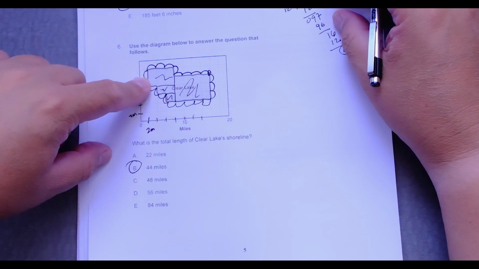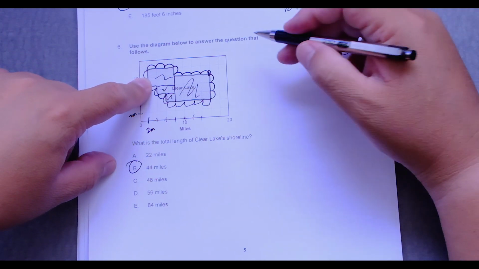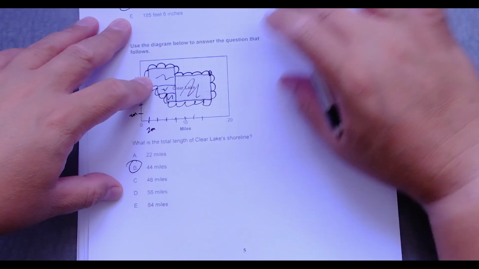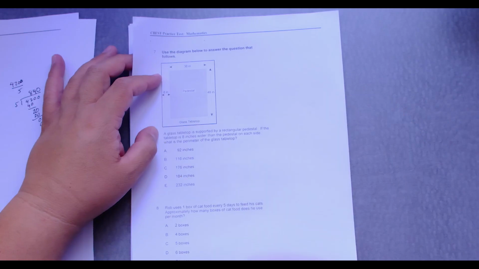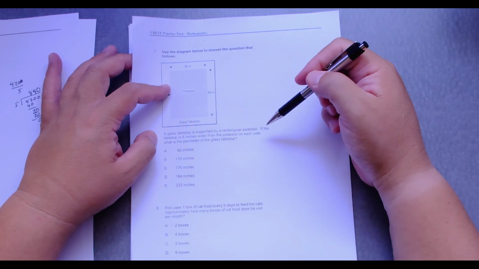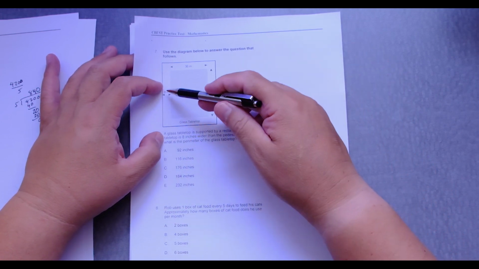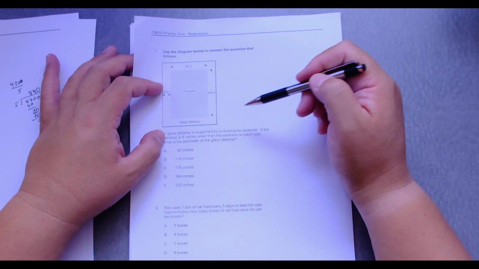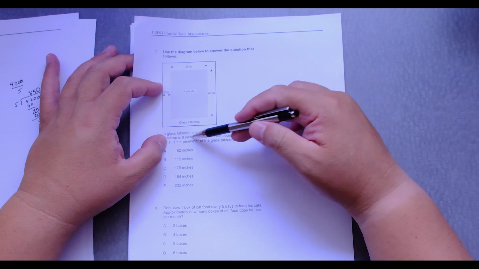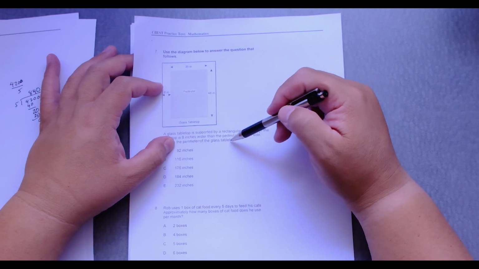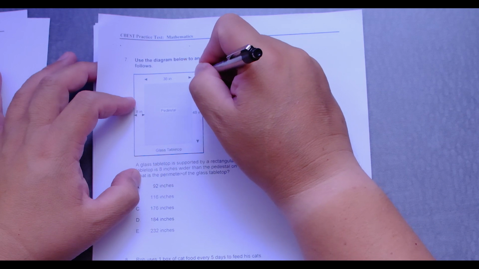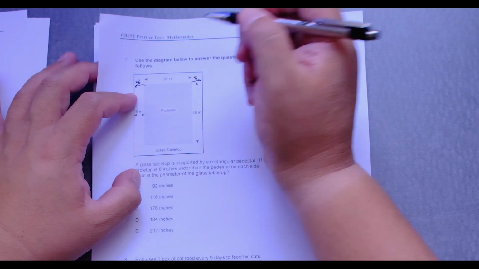Now, it's possible that on the test you don't use paper and pencil. That's a different conversation. But here you can visually see what we're doing. We have some glass tabletop. There's a pedestal. It says that it's 8 inches around and wider. And so it says, what is the perimeter of the glass tabletop? Okay, so that means that there's 8 inches here and 8 inches here, right?